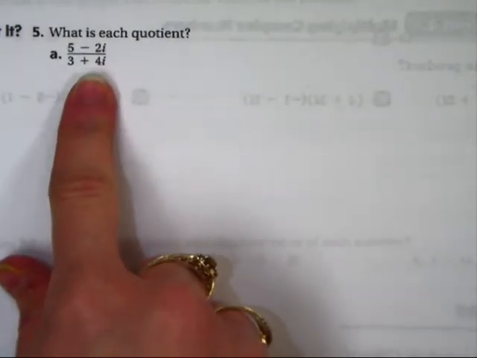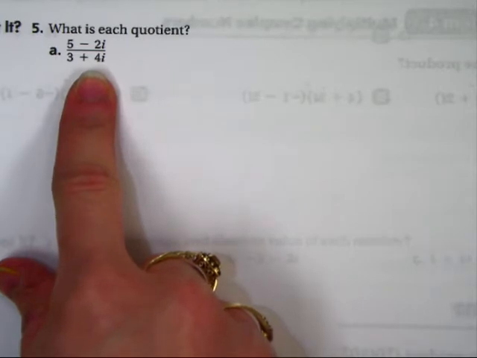Okay, so apparently I made a mistake when we got to problem 5, got it, 5A. I don't think I messed this up, but let's go ahead and just redo the whole problem.